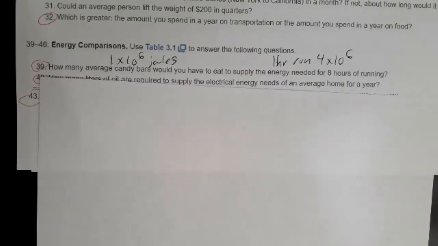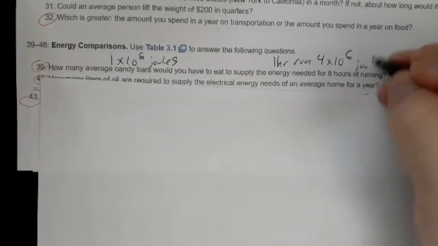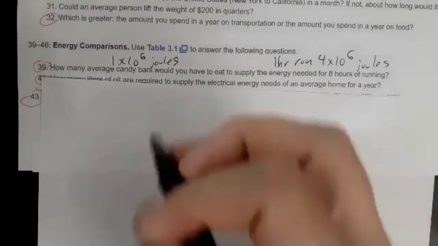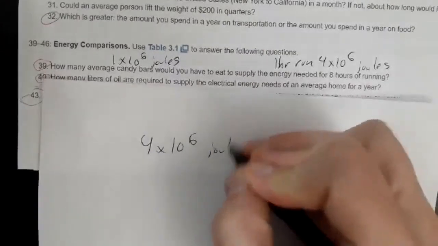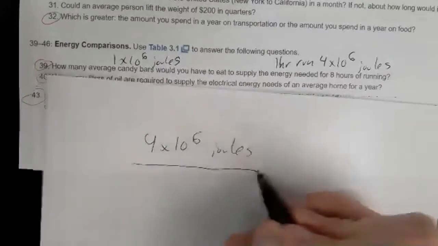And there are a few ways you can do this. You can do this with straight unit analysis if you really want to. So I know I'm burning 4 × 10⁶ joules every 1 hour I run.